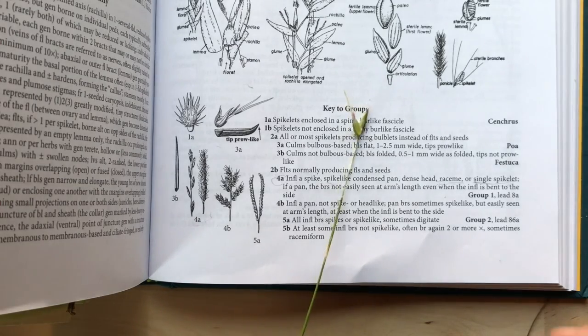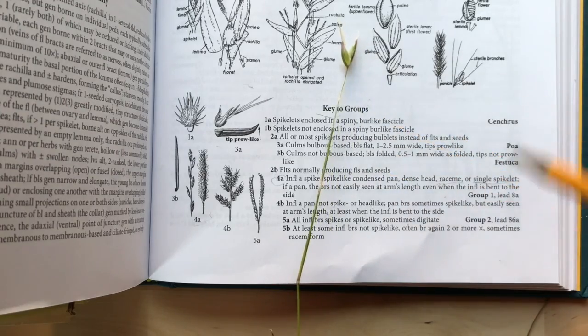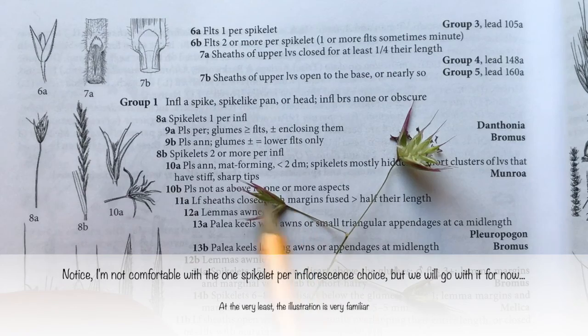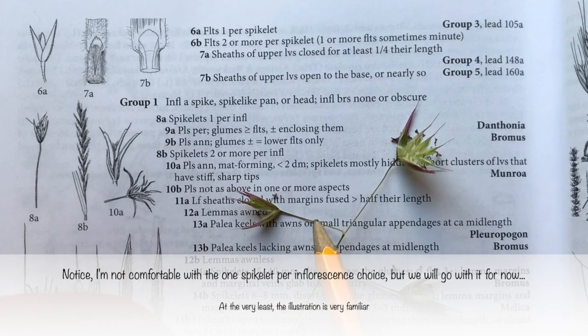Here's another example where I have just one spikelet. Here's my spikelet. And I think what we're talking about here is that we're actually going to call each one of these an inflorescence in this key couplet. So one per inflorescence. Does it look familiar to us? It sure does. So in this case, we have one spikelet per inflorescence.